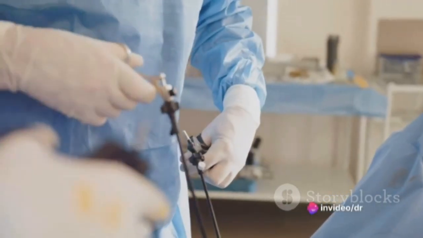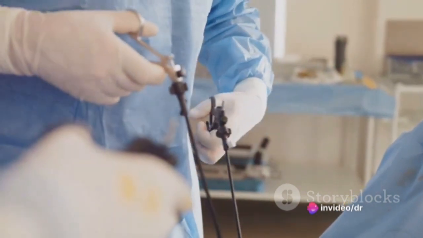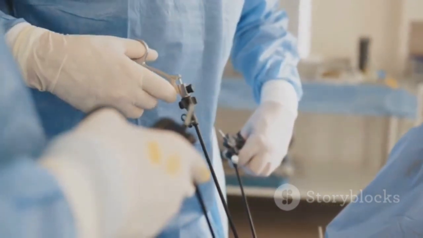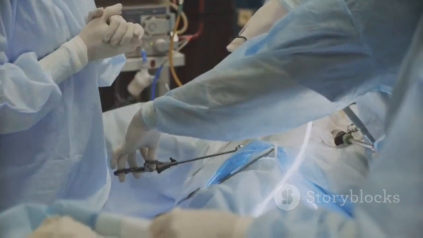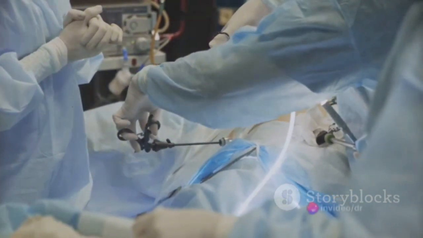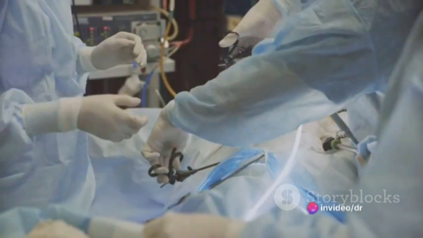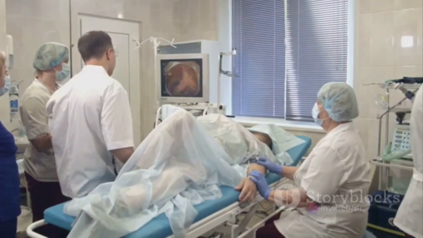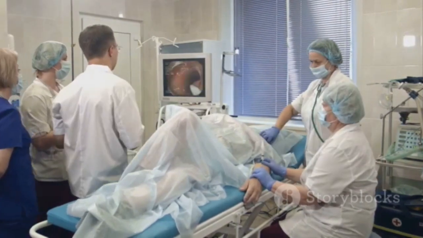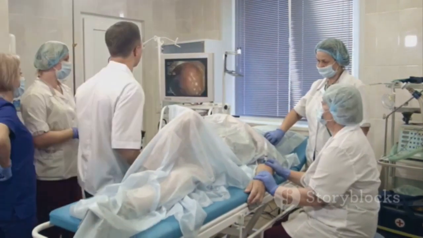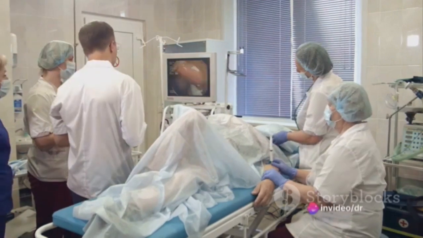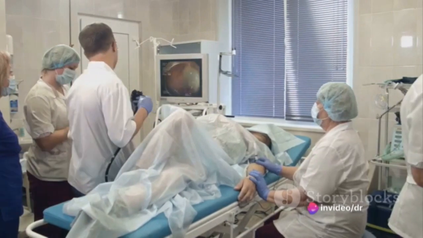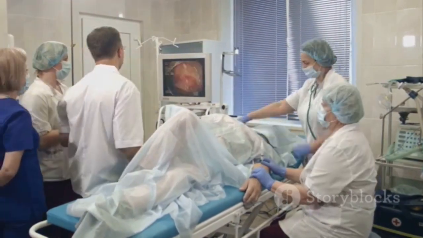Surgery. Cholecystectomy, or surgical removal of the gallbladder, is the most common treatment for symptomatic gallstones. This can be done using minimally invasive techniques such as laparoscopic surgery, which typically involves smaller incisions and shorter recovery times compared to traditional open surgery. Endoscopic procedures. In cases where surgery is not possible or preferred, endoscopic techniques such as endoscopic retrograde cholangiopancreatography, ERCP, with sphincterotomy may be used to remove gallstones or relieve biliary obstruction.